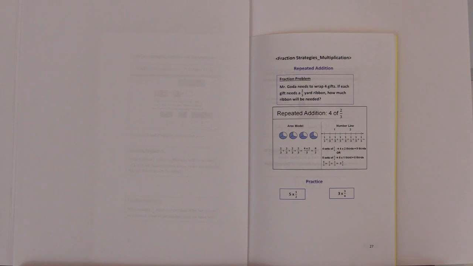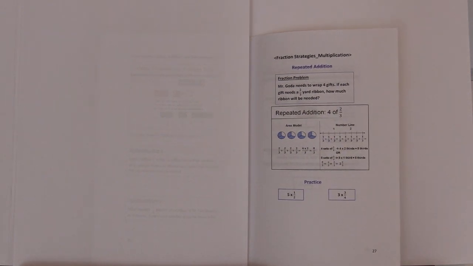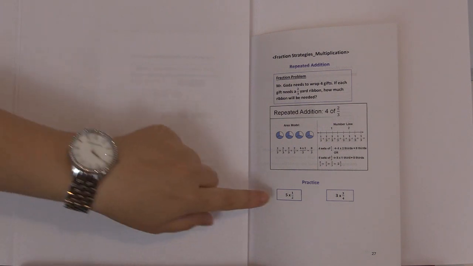So earlier you saw the video on how to use repeated addition to solve the problem using fraction strips. So it was easy, right? If they have a fraction strip, they can create another whole. That's going to be their answer. So let's talk about the first one.